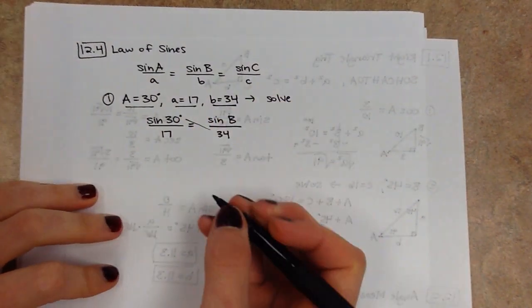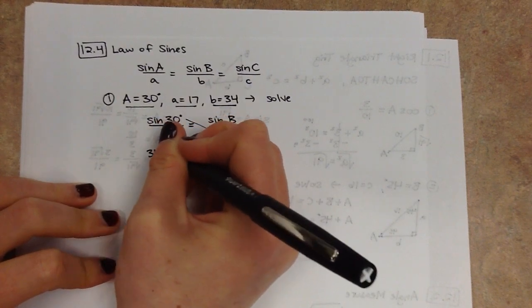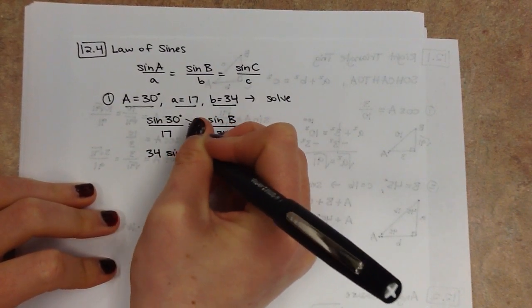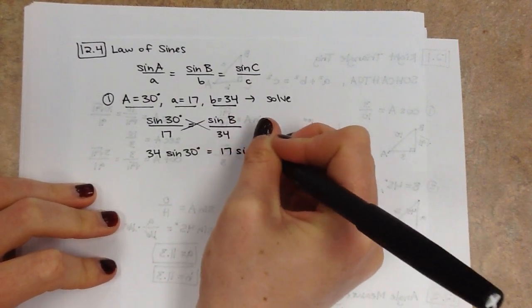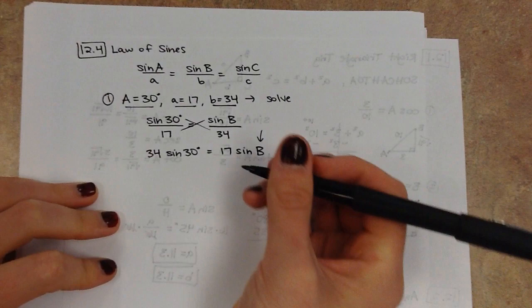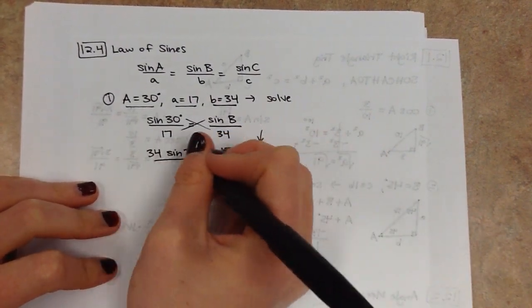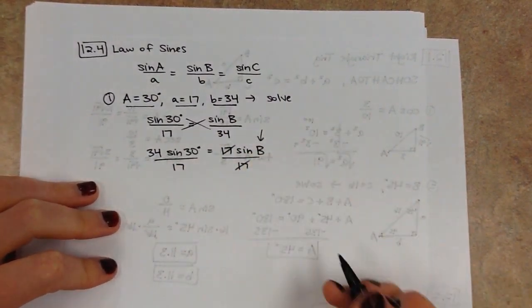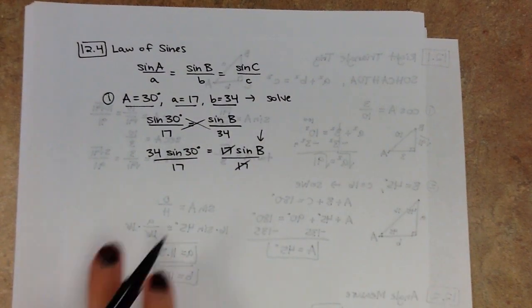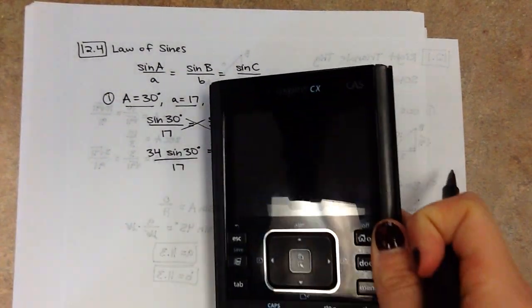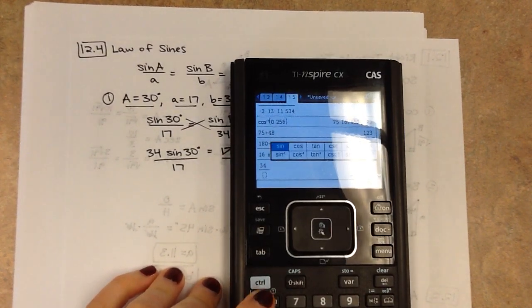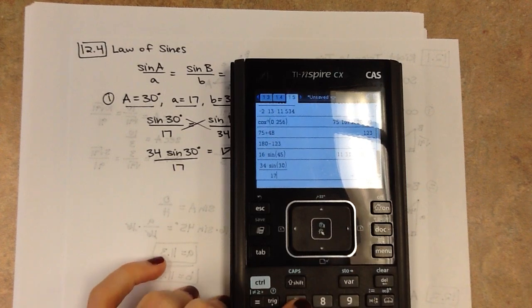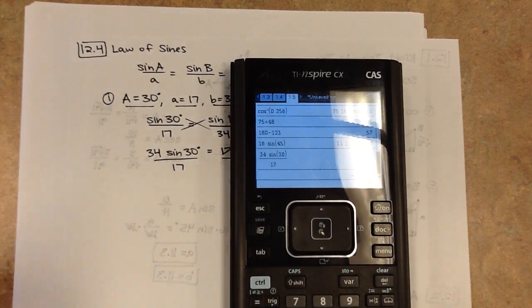First, we cross multiply. So we get 34 times the sine of 30 degrees equals, cross multiply here, 17 times the sine of B. We are trying to get B by itself, so the next thing we want to do is divide both sides by 17. So this will cancel. I'll have sine B all by itself, so I'm going to plug this stuff into my calculator. Okay, so set up a little fraction. I've got 34 times the sine of 30, divided by 17, which is 1. Just a beautiful 1.